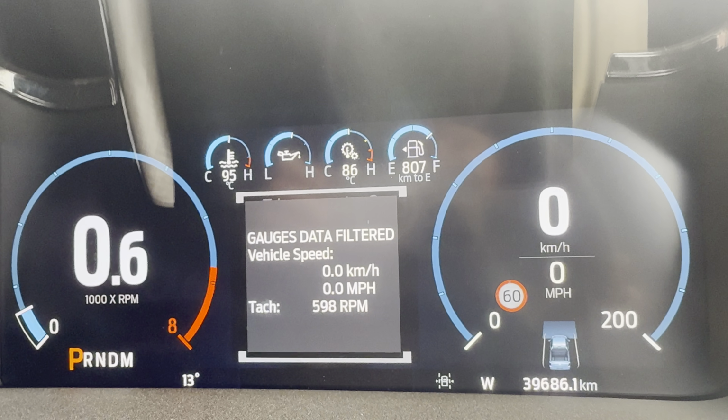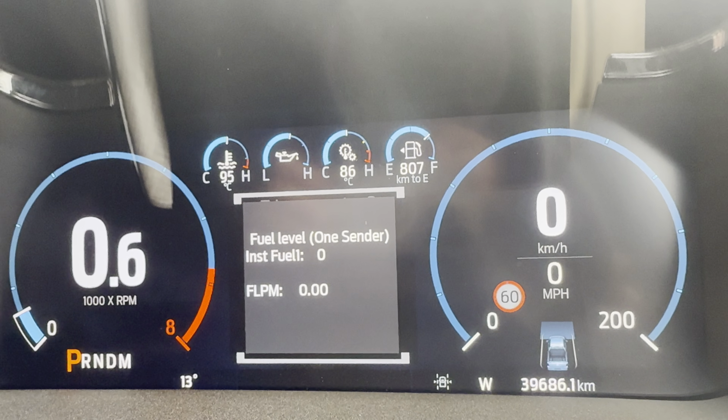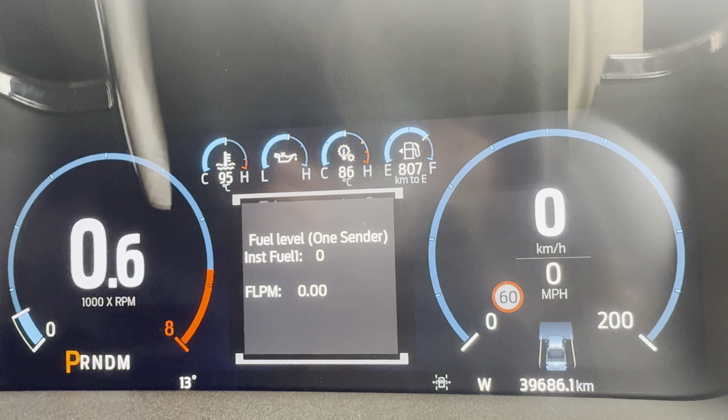You see gauges data there. That will constantly change while you're operating the engine. You see that you have one fuel sender in your fuel tank. The fuel calculations, if I'm just sitting there in park at idle, zeros. But if you were actually driving, you could use engineering mode while driving and see more information there.